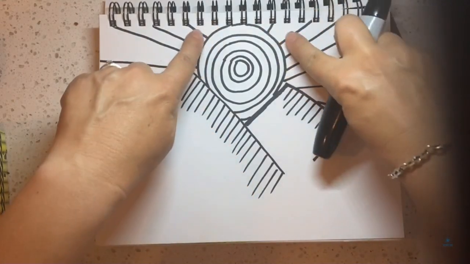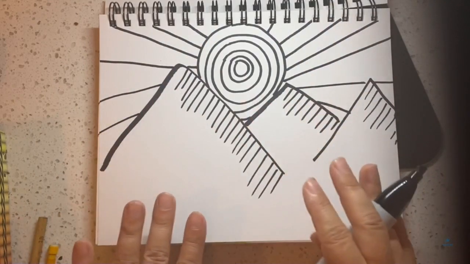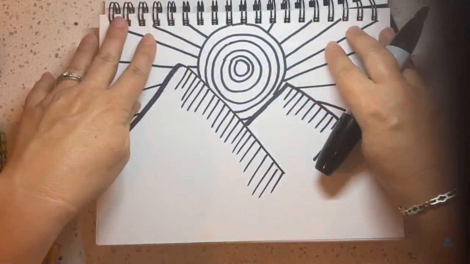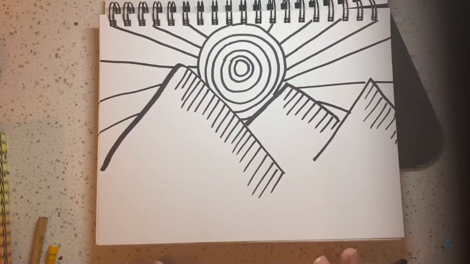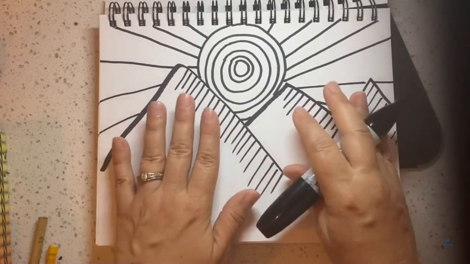Notice how I made them a little closer here and a little further out. That's fine. Now at this point I have mountains, sun rays. We could imagine several other things. We could imagine hills, we could imagine rivers. I'm going to leave it here.